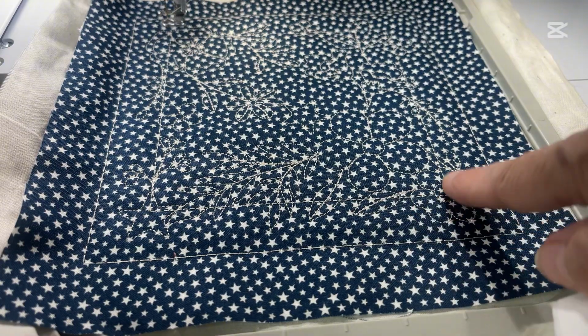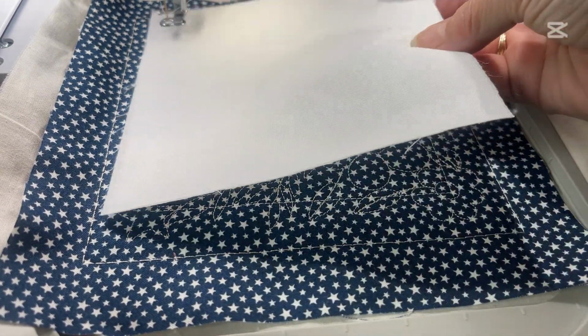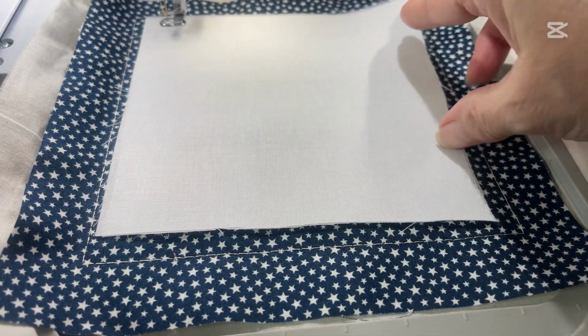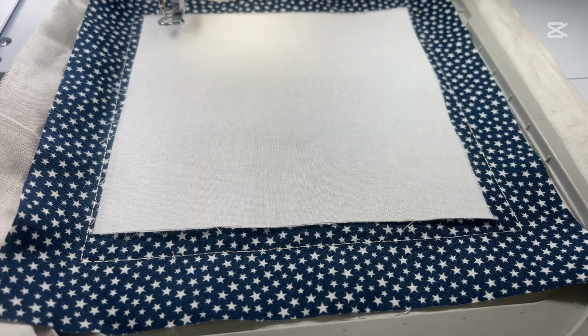I have stitched the outline for the center piece of fabric, and it is too bad that it's going to cover up most of that great quilting, but let's continue.